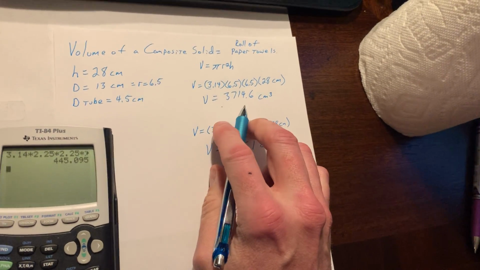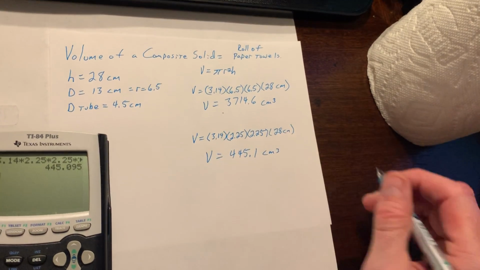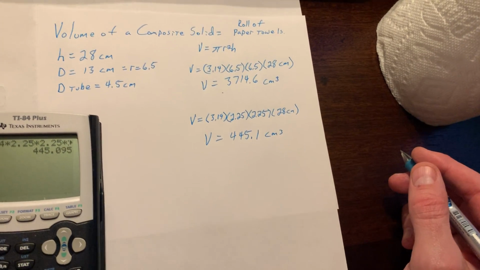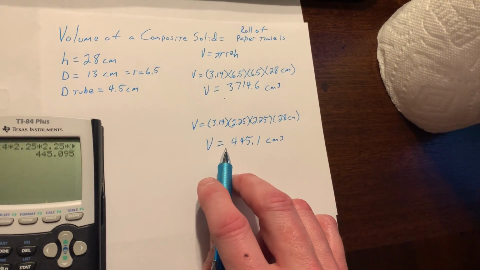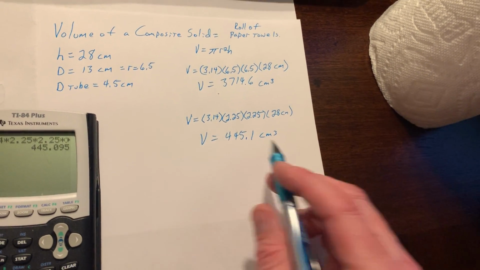So the volume of our paper towel roll altogether, the towel and the air in the middle, is 3714.6 cubic centimeters. The volume of just the roll in the middle is 445.1 cubic centimeters.